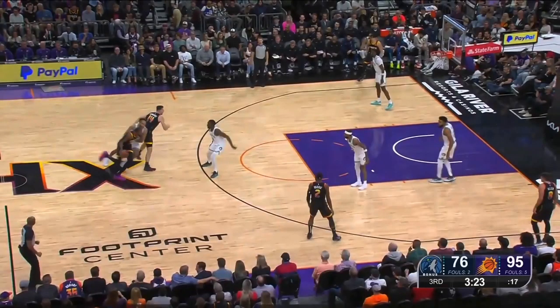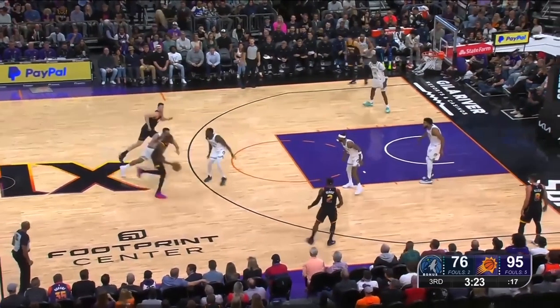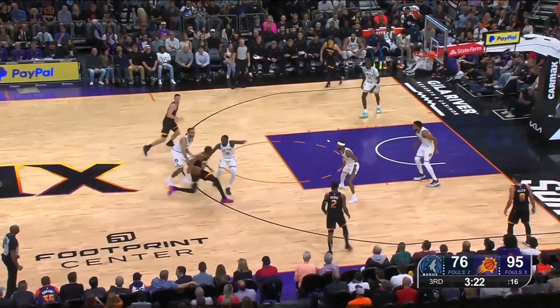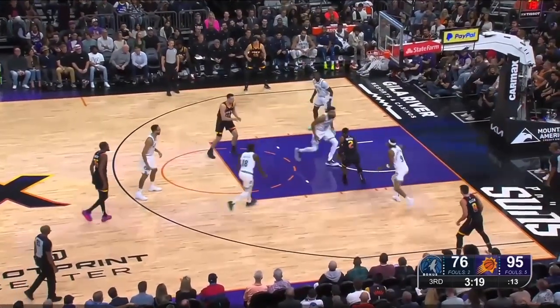Okay, this one really drives me up a wall. It is wing to wing. Just switch. What are you doing? So you trap. Naz Reid isn't rotating up here to get in backside help, so it's very easy to pass out of this, and now the Suns have numbers.